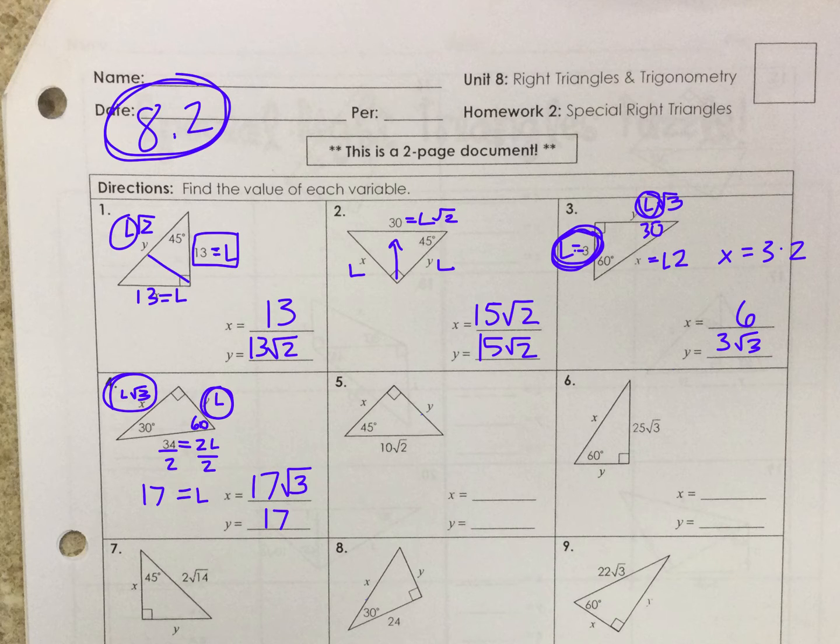Number 5, I've got a 45, 45, 90, and my legs are always the L's, and my base right here is L square root of 2. To get what L is, I need to divide by the square root of 2. 10 square root of 2 divided by square root of 2 marks out, and I'm left with 10 equals L. That means that y is 10 and x is 10.